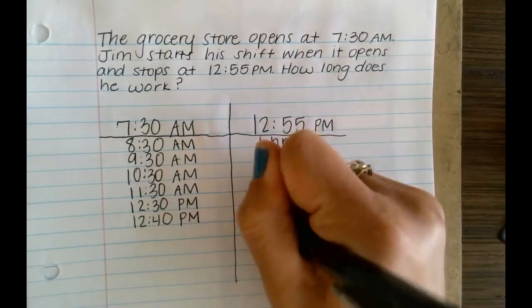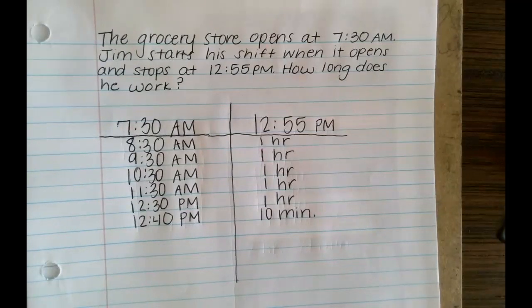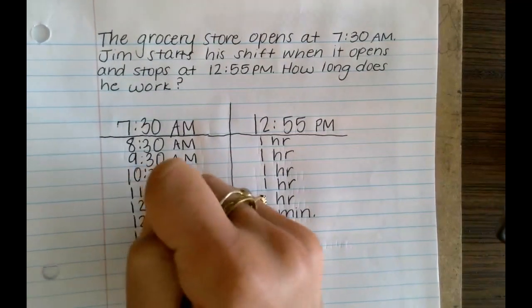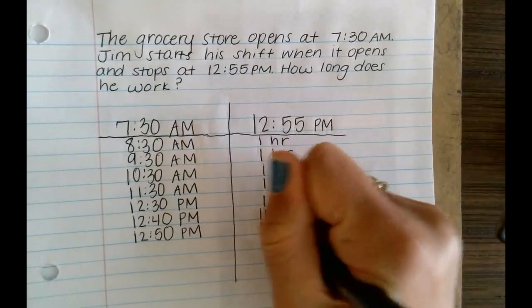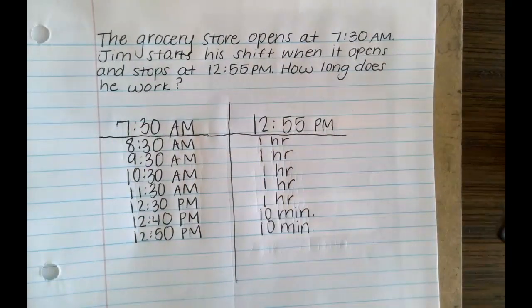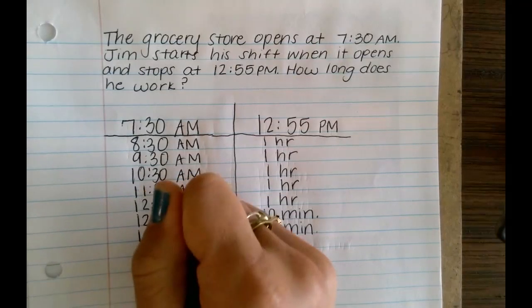I'm going to write that that was 10 minutes. Now I'm going to go to 12:50. That's another 10 minutes. And I'm going to pay attention here because I see that I'm super close to my end time. All I need is to go straight to 12:55.